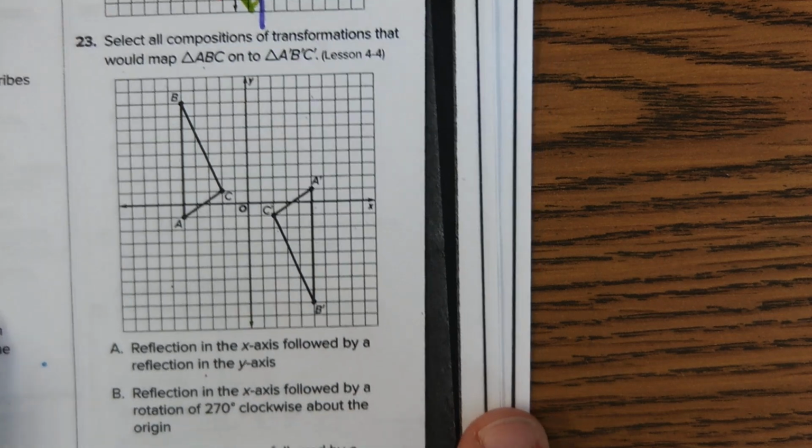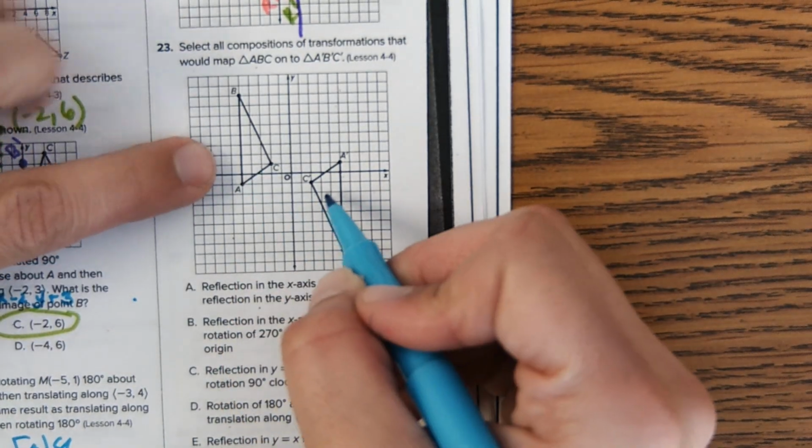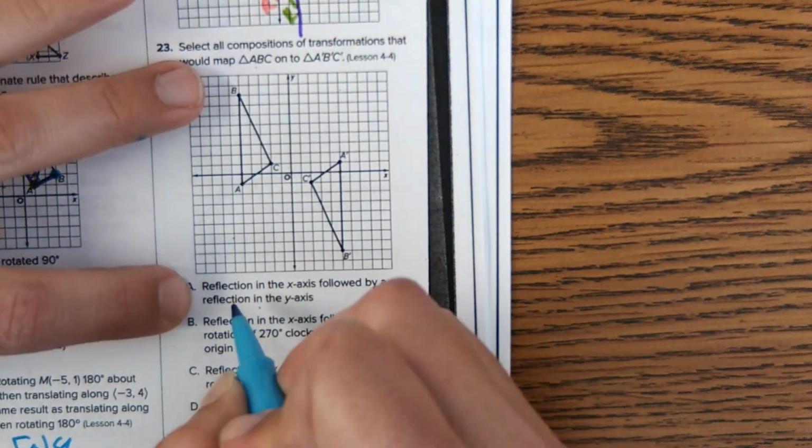And then you just go through each answer. Okay, so looking at each answer, we're going from this one to this one. This is the pre-image, this is the image.